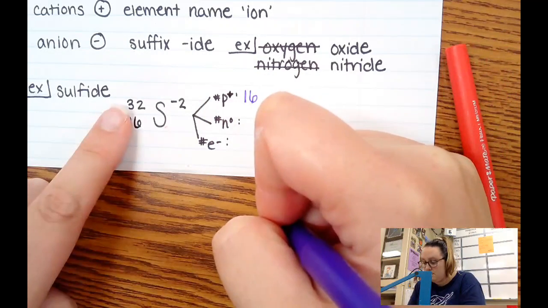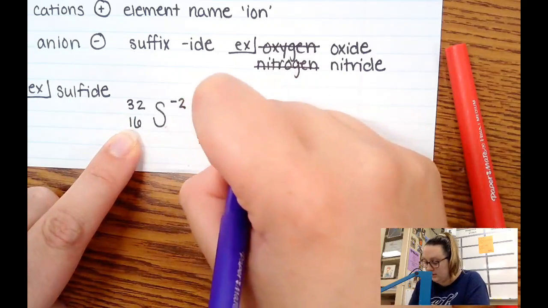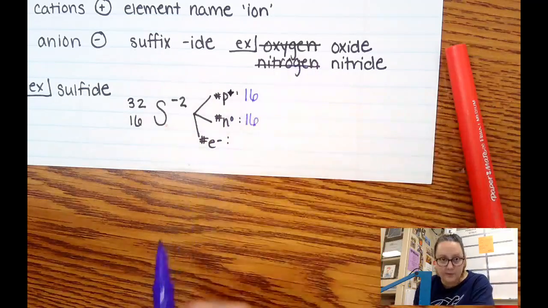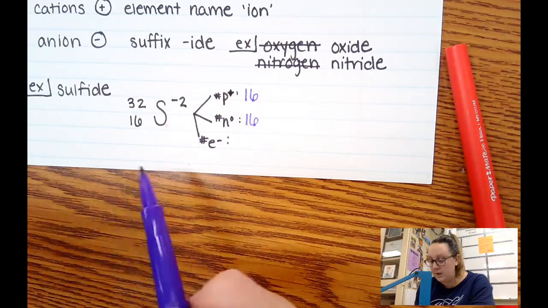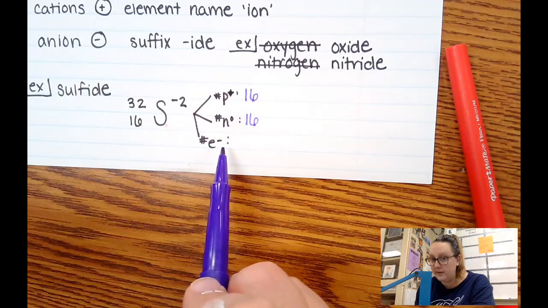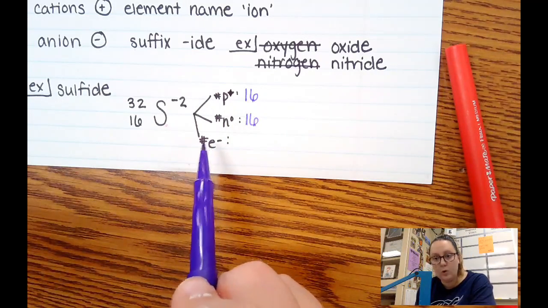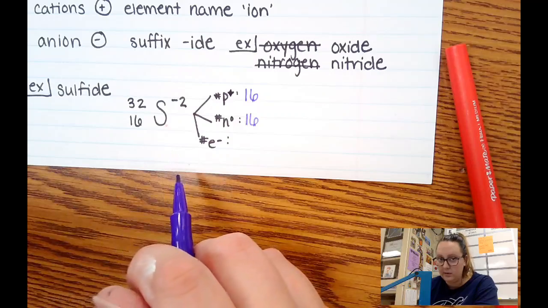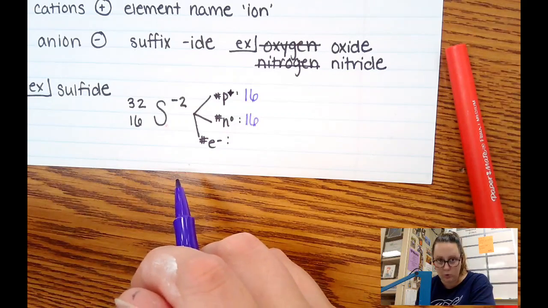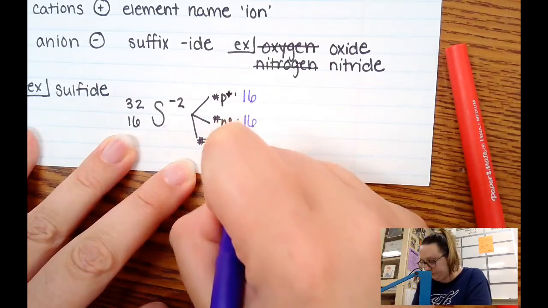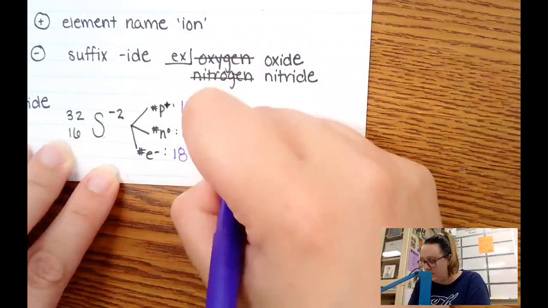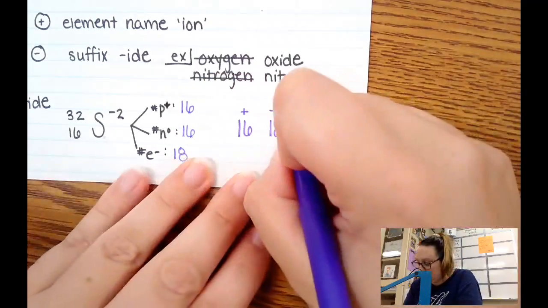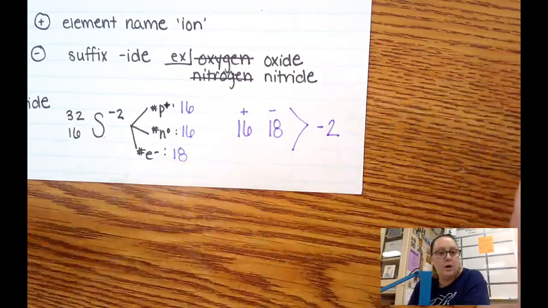Neutrons, 32 minus 16 is 16. Protons plus neutrons equals the mass. Electrons, we have a negative charge. So to get a negative charge, are we going to have more than 16 or less than 16 negatives? To become more negative, do we need more than 16 negatives or less than 16 negatives? To become more negative, we need more. We need 2 more. And if we really look at that, we have 16 positives, 18 negatives for an overall charge of -2.